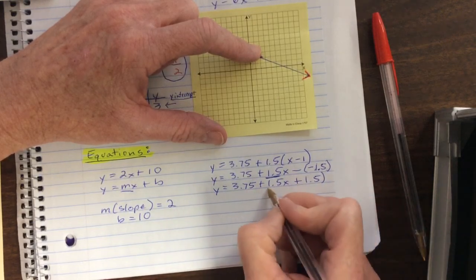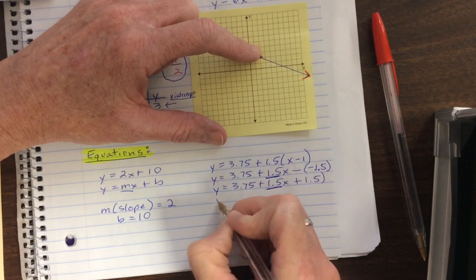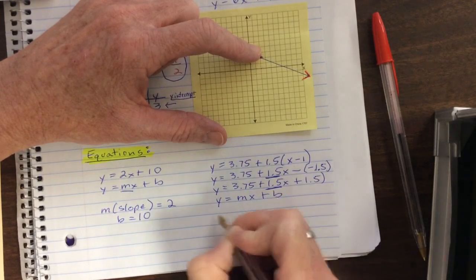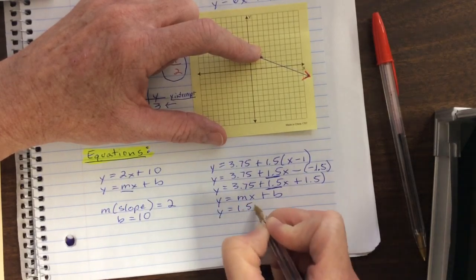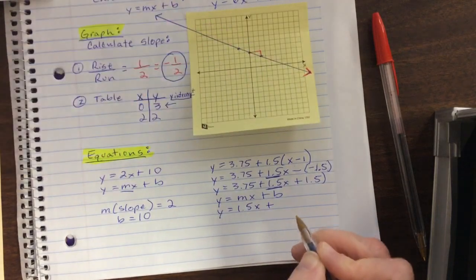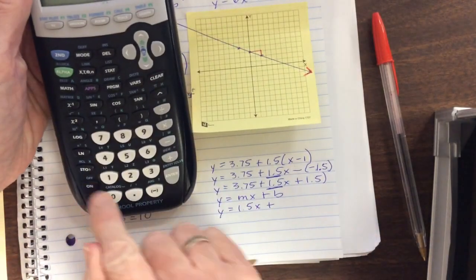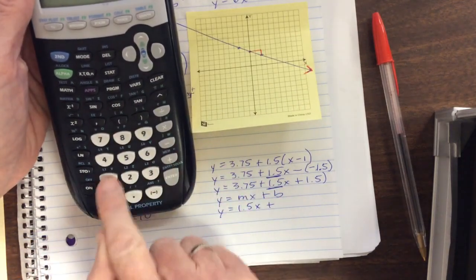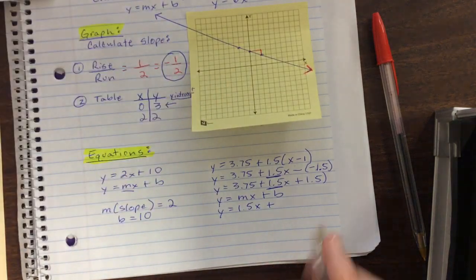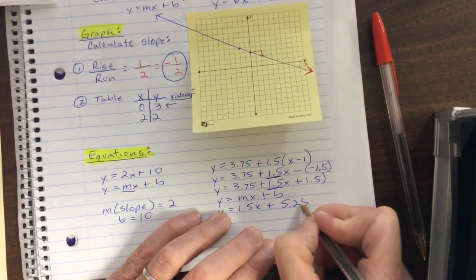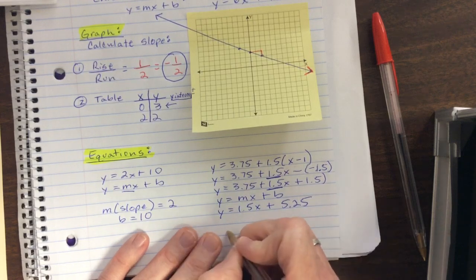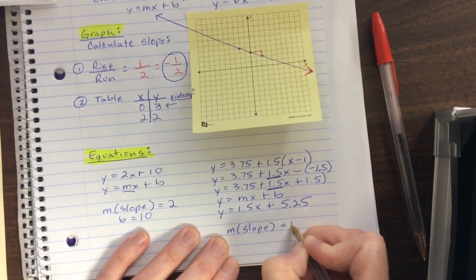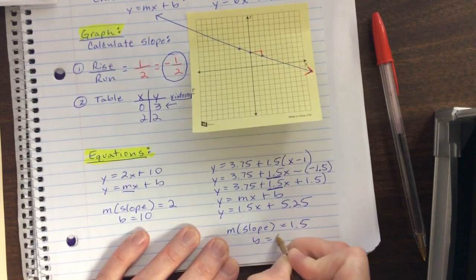Might as well finish this out. So we still know our slope. And so if we were putting this in the form of y equals mx plus b, we know y equals 1.5x plus 3.75 plus 1.5 gives us 5.25. But we know our m, our slope, is 1.5. And our y-intercept is 5.25.